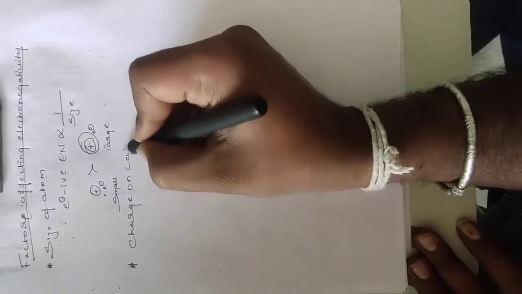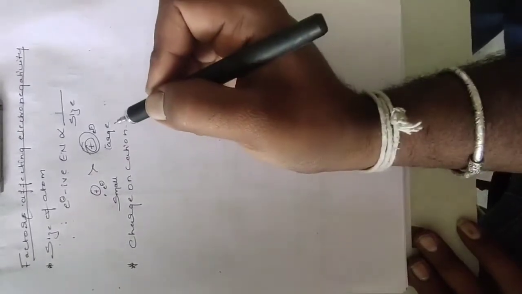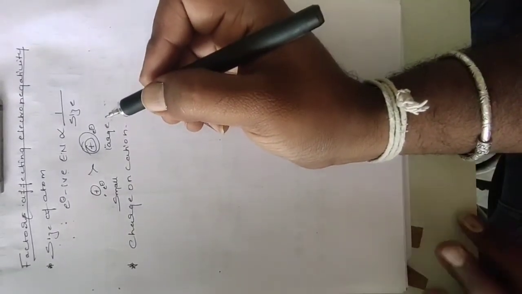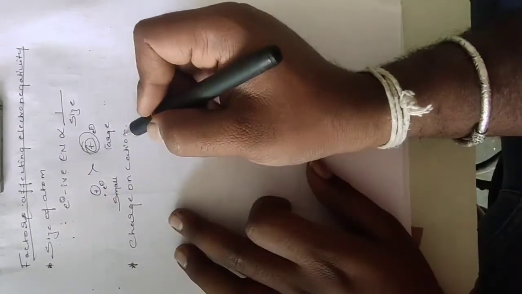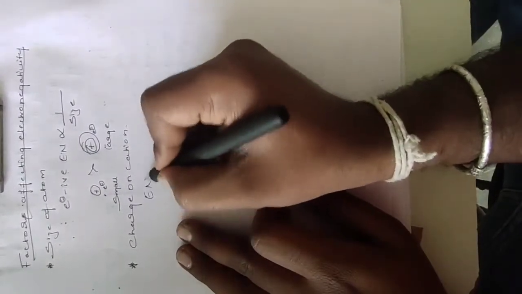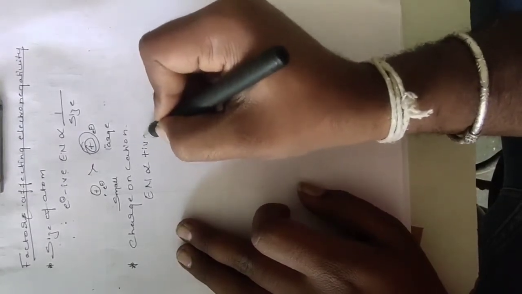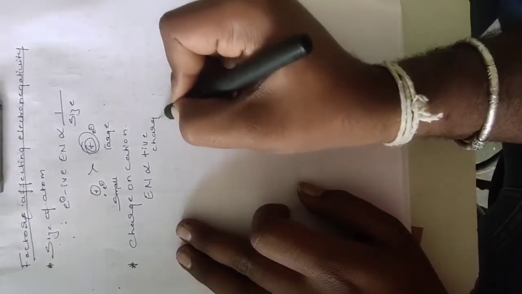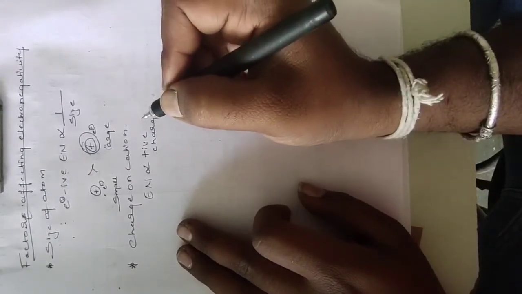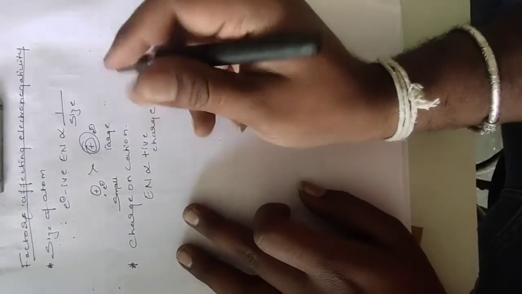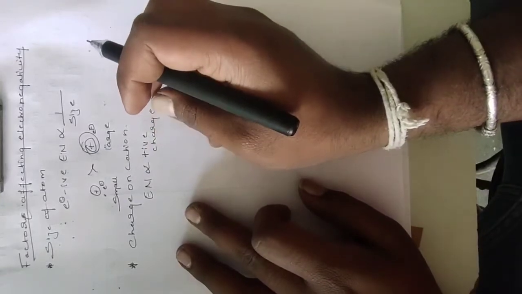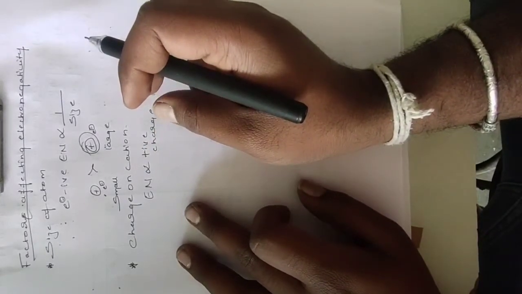Charge on cation: electronegativity is directly proportional to positive charge. How is it directly proportional? You see, the cation has more electronegativity than the parent atom, right?